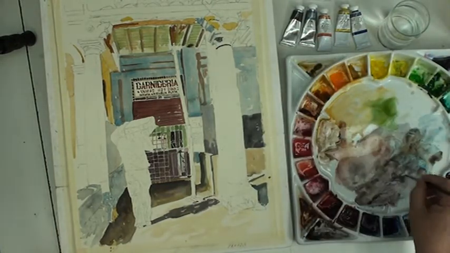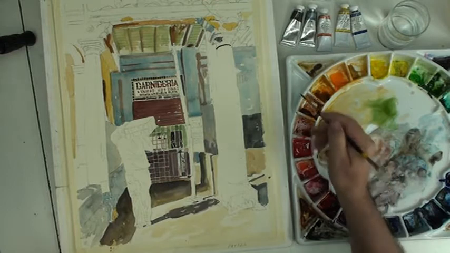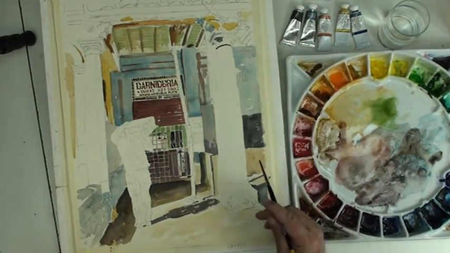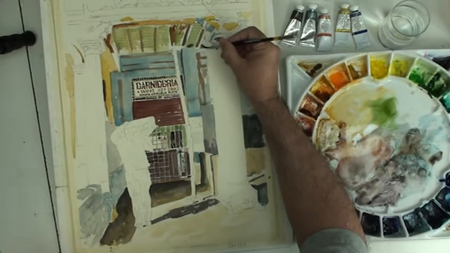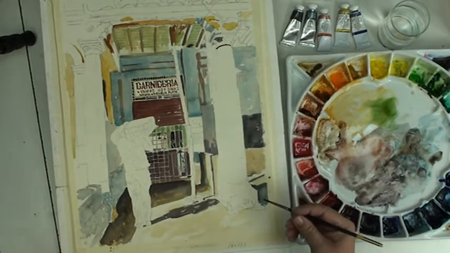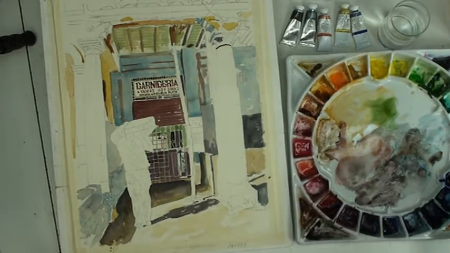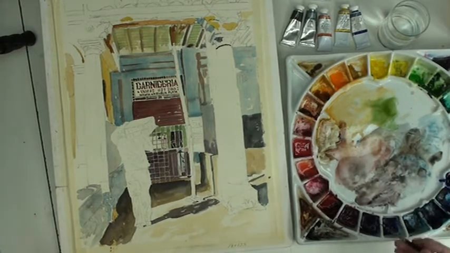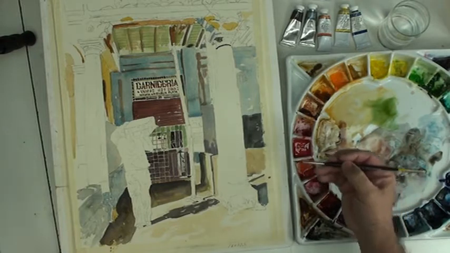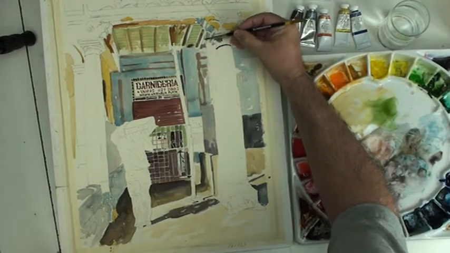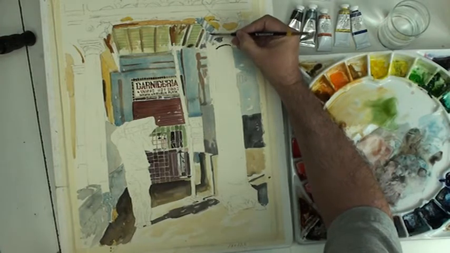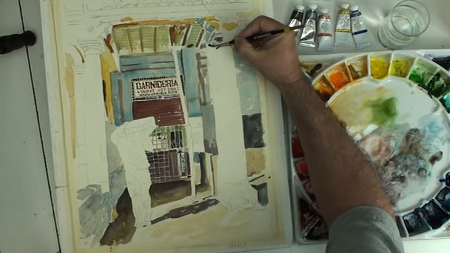Keep the water in for some transparency. A lot more going on back here with some darks. I'll get into that in just a minute. Let's fill in some of this. Okay. Back here, let's go around the top of the column.